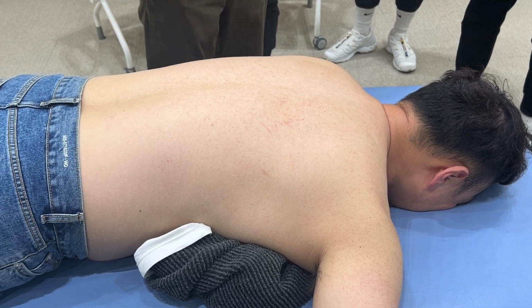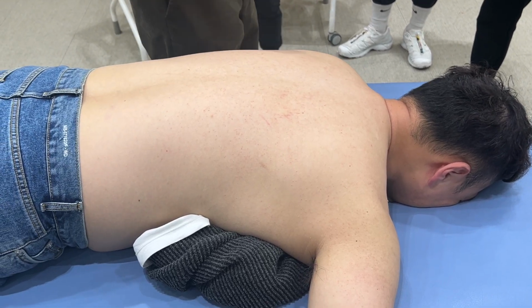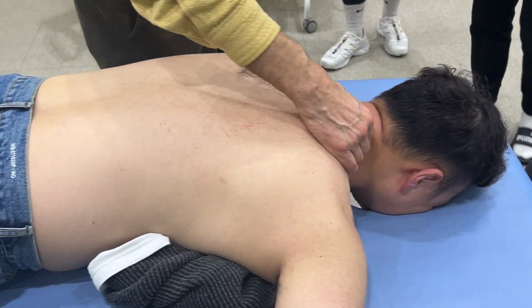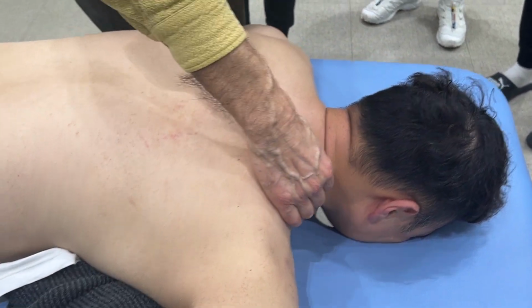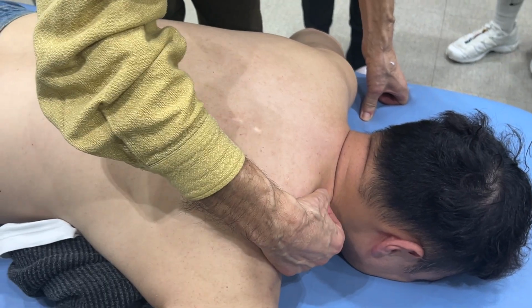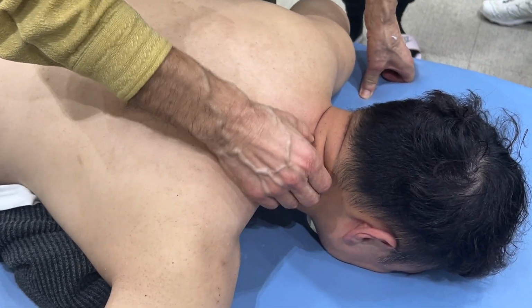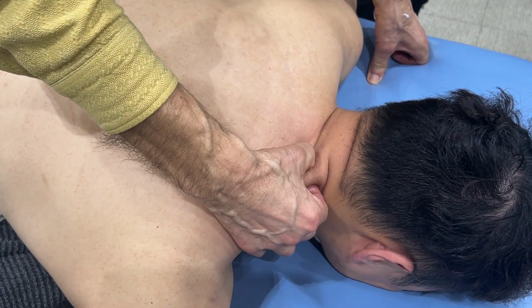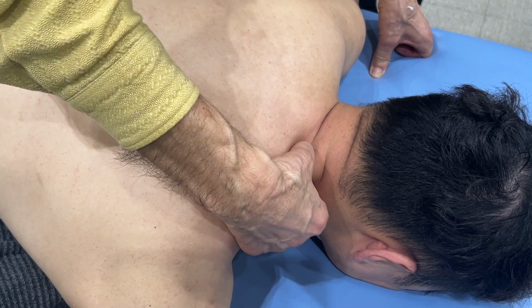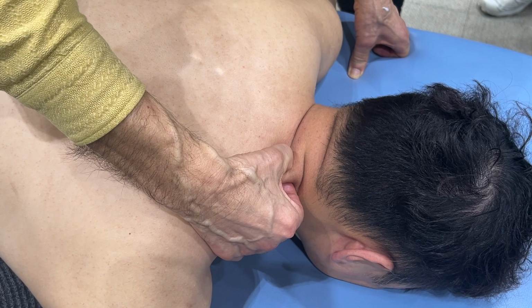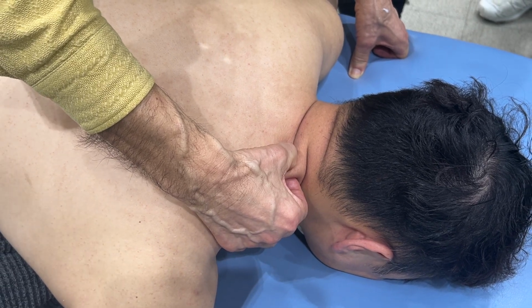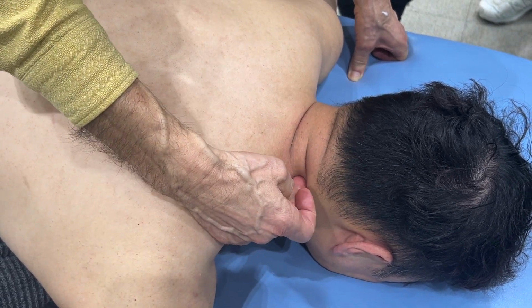So first, I will identify the anterior border of the trapezius here. This is the trapezius. You see, it makes a blob. This is just skin. This is skin and trapezius. There is the ventral border.